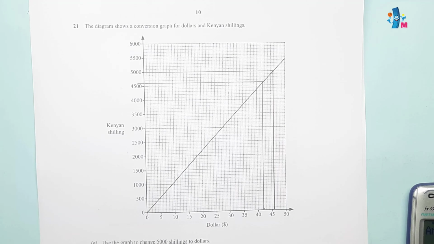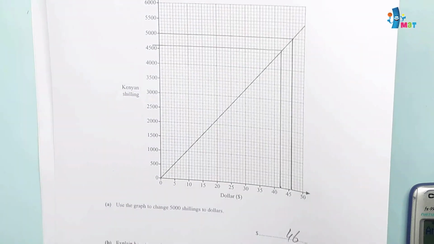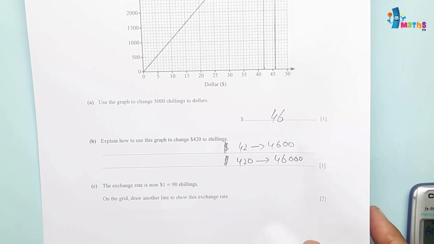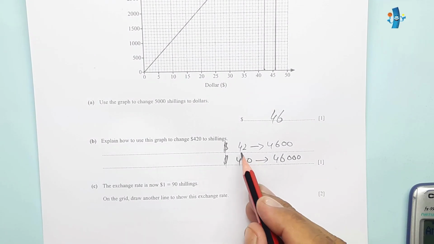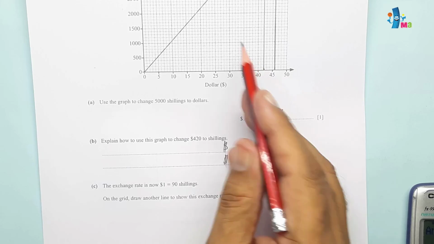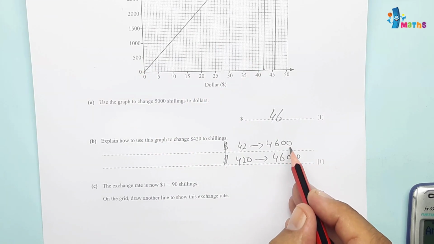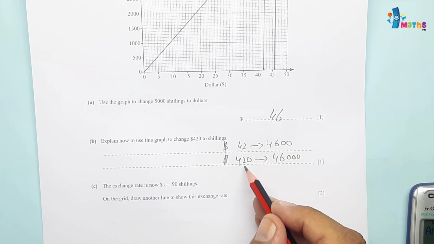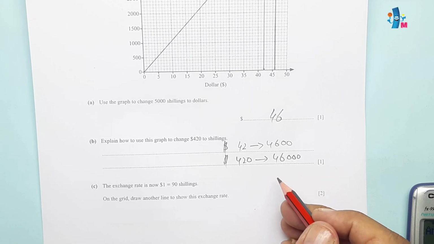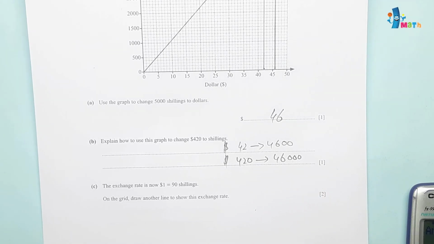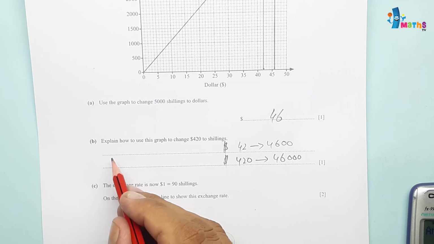I'll show you the thing which I have written, but I have to move the page. This is the thing which you can write. 42 is reflecting from the other side for 4,600. So we can multiply both. This will be 420 and this will be 46,000.